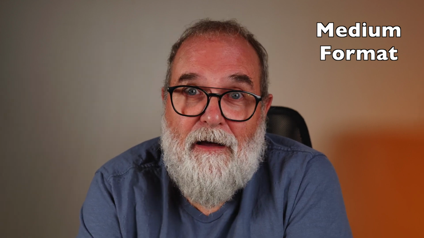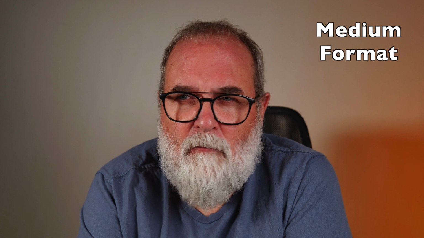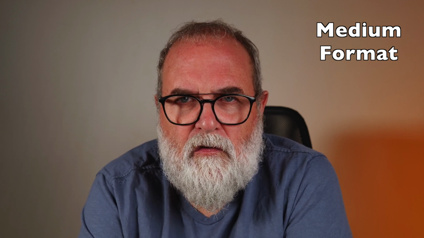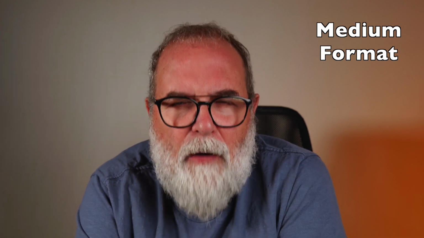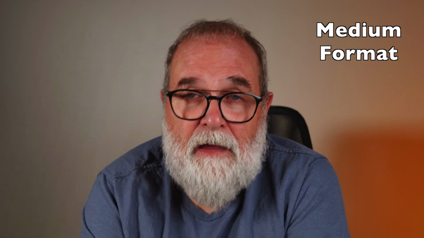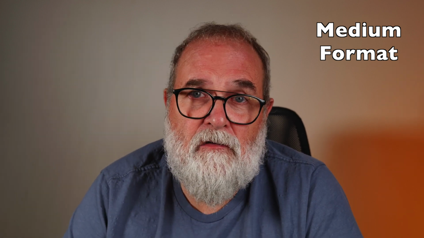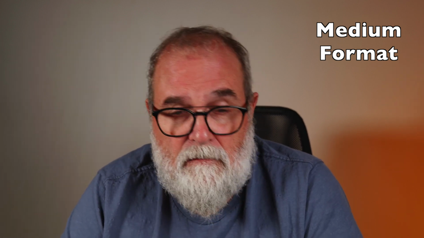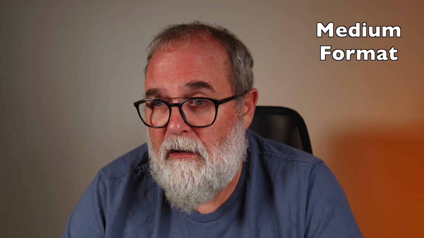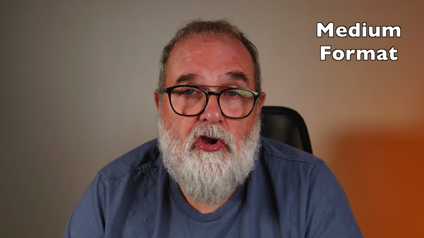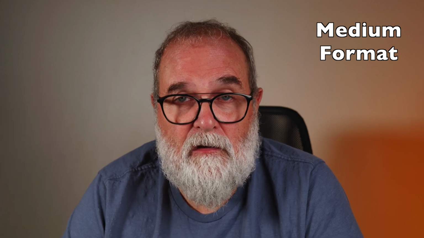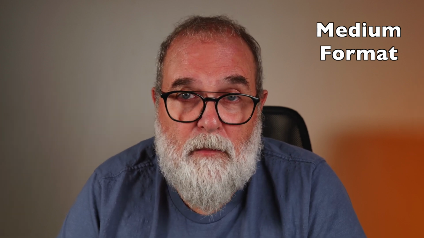Fourth point, the files, they're massive. 100 megabytes, it means you need a powerful computer to move them, if you want to do some special effects, some processing. And same thing, the size is massive. It means you need storage, hard drive, backup drive, cloud, all this. It is really big. So you really need to have an advanced computer and a lot of space to store your pictures.